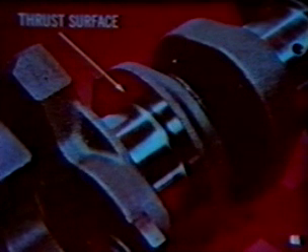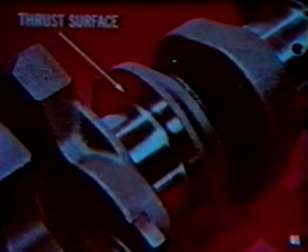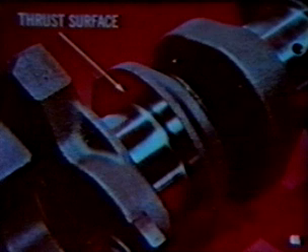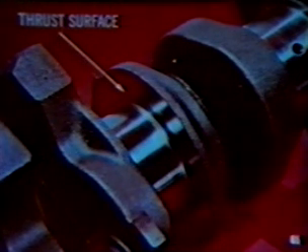Oil passages are drilled in the main journals to receive oil from the main supports in the cylinder block. This oil is then routed through slanted passages in the crankshaft that lead to the connecting rod journals to lubricate the rod bearings. There also is a thrust surface on both sides of one of the main bearing journals to control the front to rear positioning of the crankshaft.